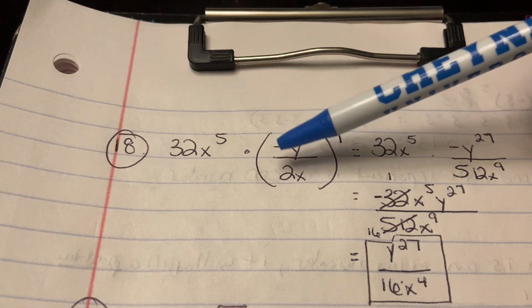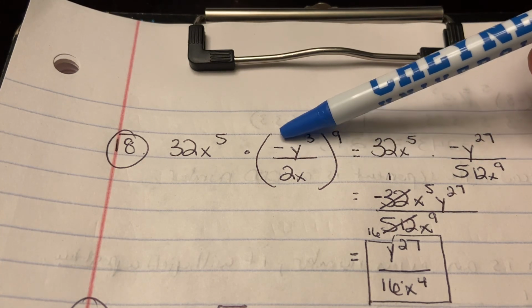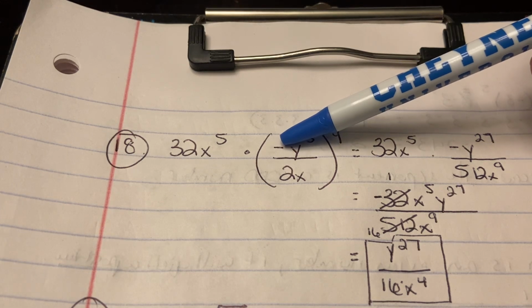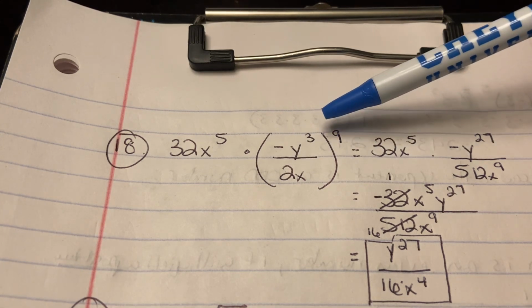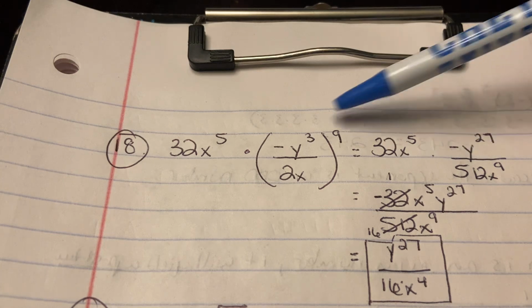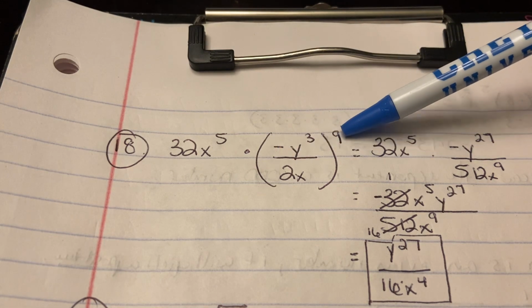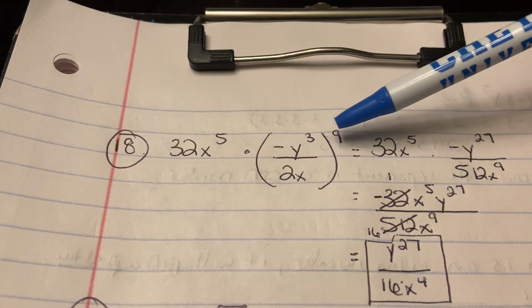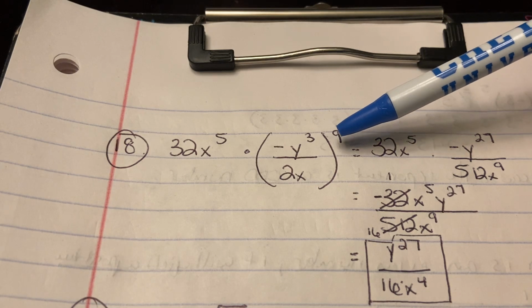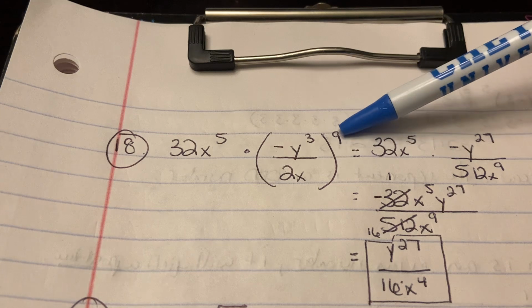Now, technically, this negative sign is really a -1 coefficient. So I also technically did -1 to the ninth power, which still gives me -1. Because when you have a negative number raised to an odd numbered exponent, nothing changes. You still end up with a negative. Well, some things could change if it's not a 1, but you're still going to end up with a negative because of the odd numbered nature of the exponent.